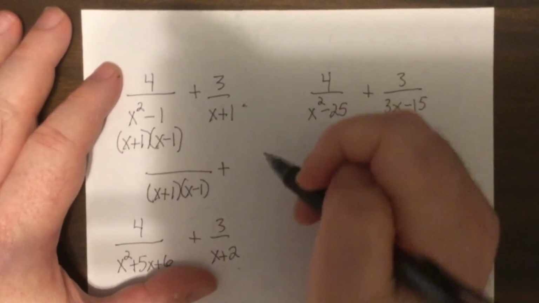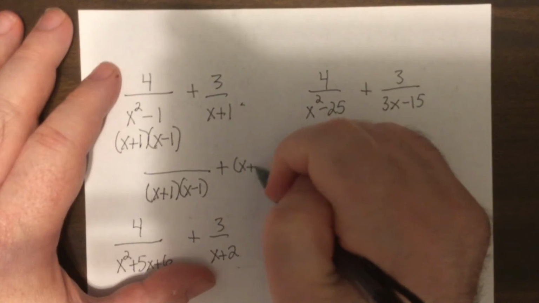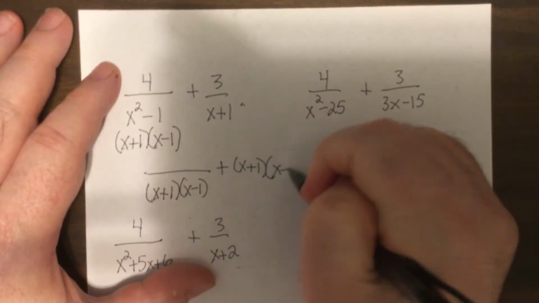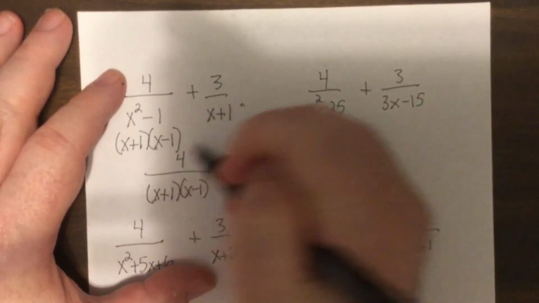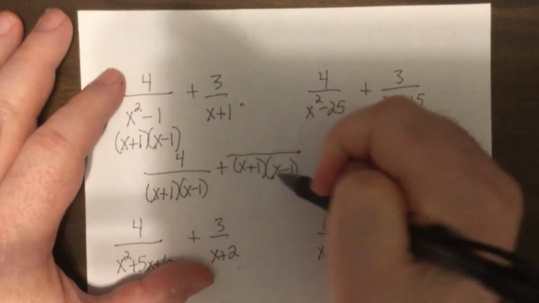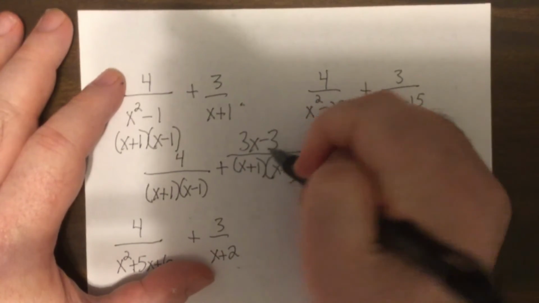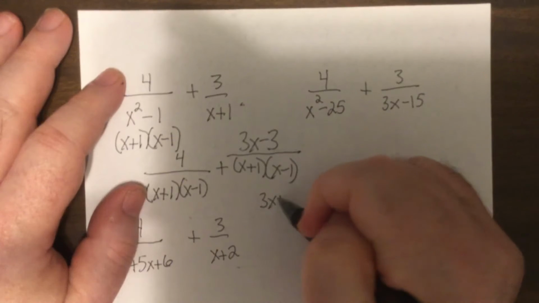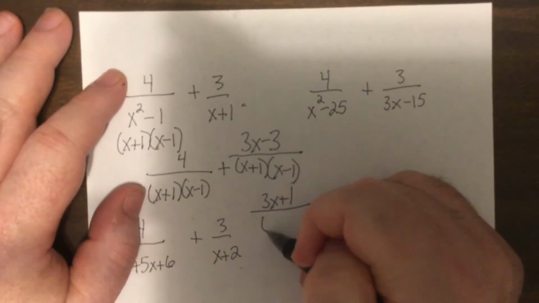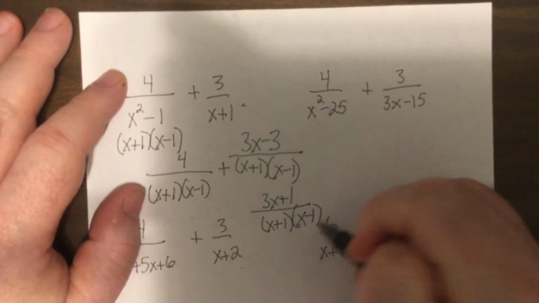Now this is the only thing I don't like about these problems. There's a lot of writing. A lot of writing. So this already has 4. This has 3x plus 1, so I have to multiply by x minus 1. You distribute it. So this would be, let's see, 3x plus 1 over x plus 1, x minus 1.